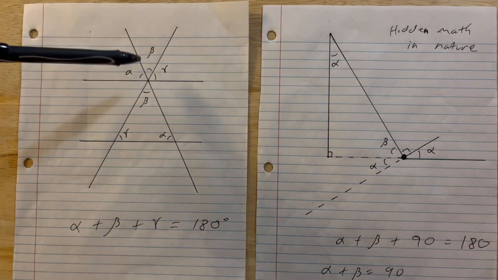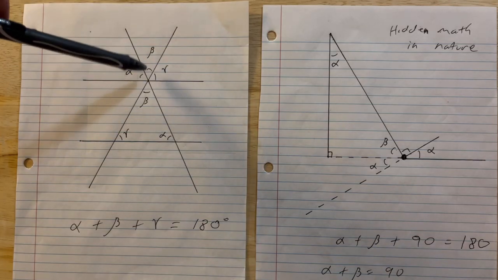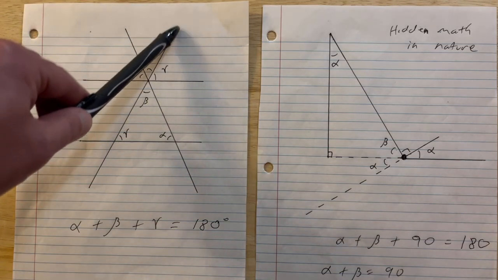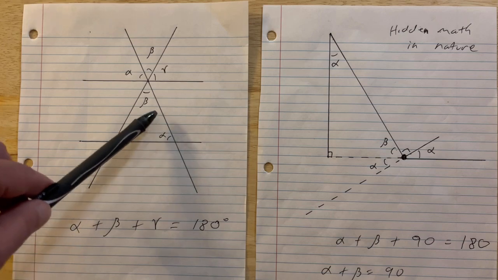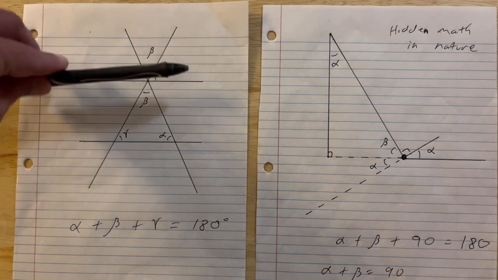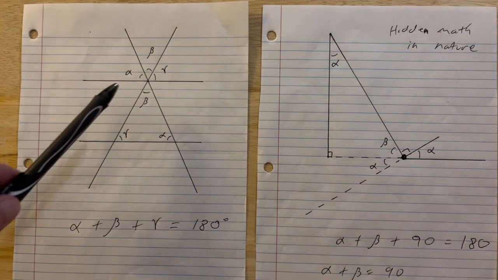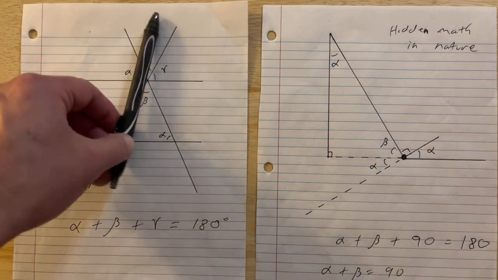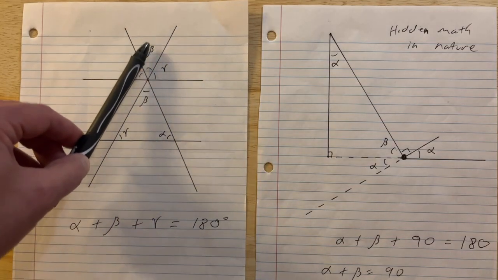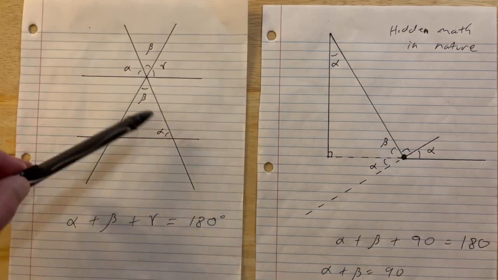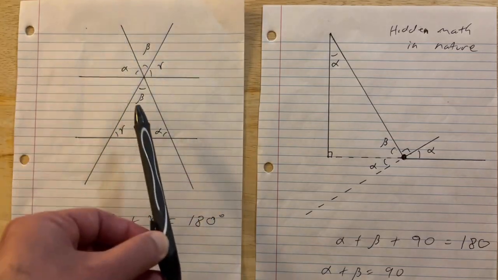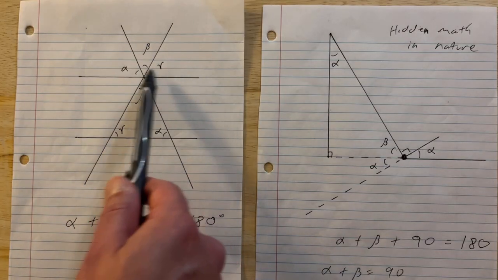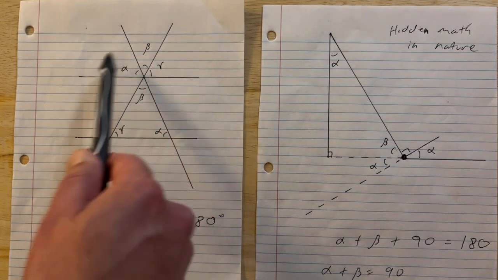Here with beta, there's another theorem that's called opposite angle theorem or something. But right here, you can imagine we have a line right here and a line right here that cross each other. You can ignore these horizontal lines, and we can just pretend that, say, this is a pair of scissors right here with a pivot right there. So when you open up the scissors, this part that opens up will be a certain angle beta. That means the part on the bottom here has to open up to the same angle beta. And thus, alpha plus beta plus gamma has to equal 180 degrees because that's a straight line.